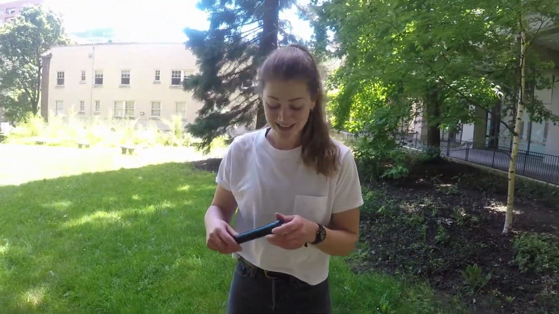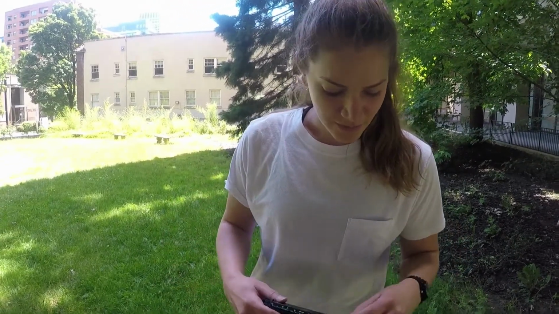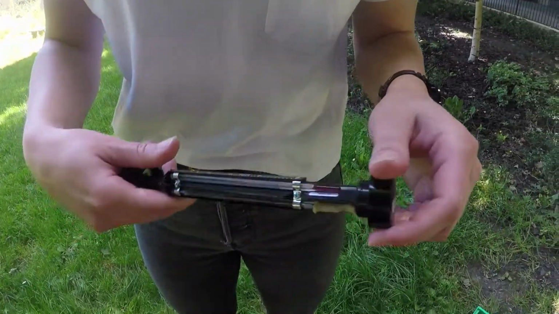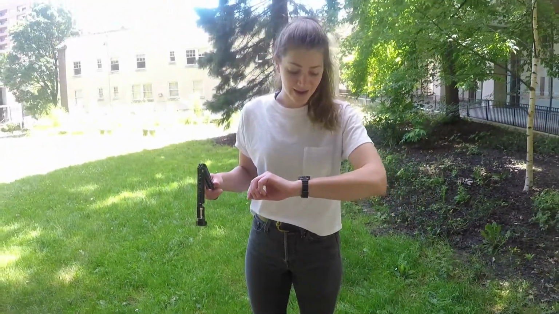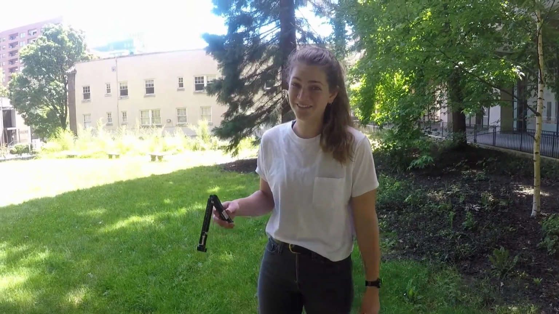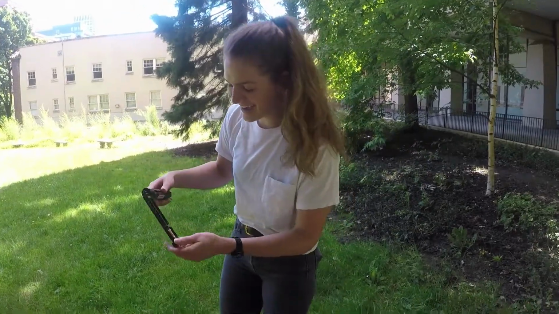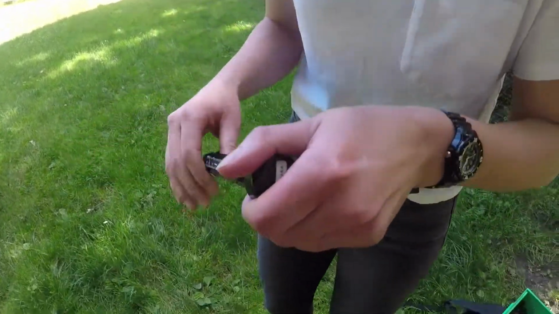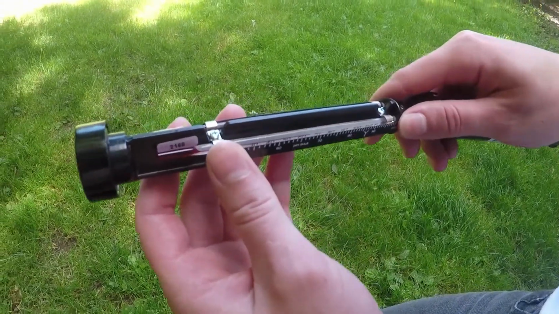Psychrometer. This is the exciting part. So I'm going to pull it out. Remember, we have our wet bulb and our dry bulb. I'm going to have to swing this around for a whole minute and a half, so I'm going to time myself. Here we go. Okay, so I've been swinging this around for a whole minute and a half.